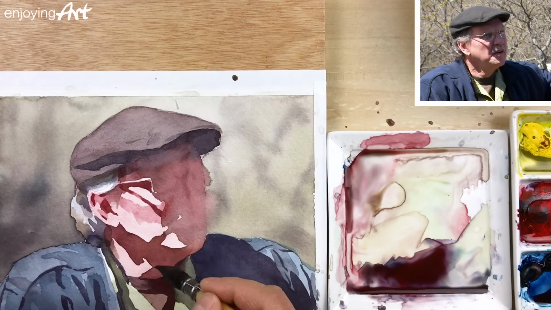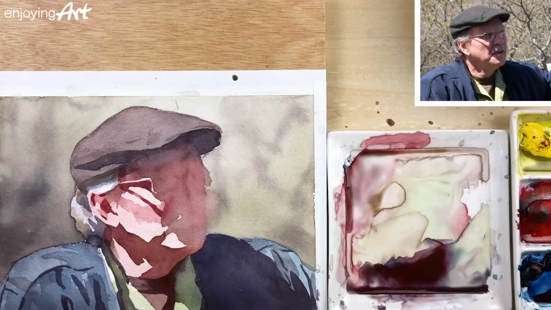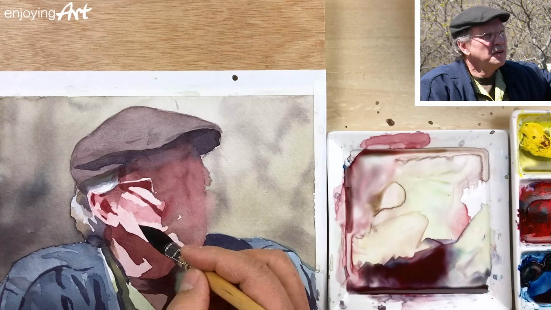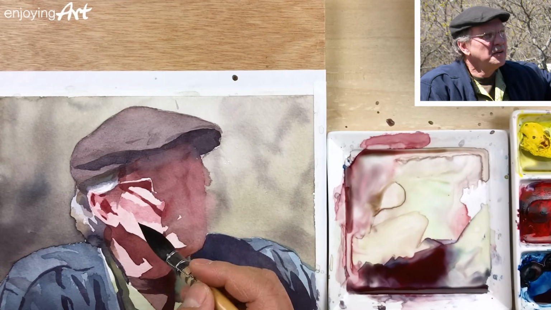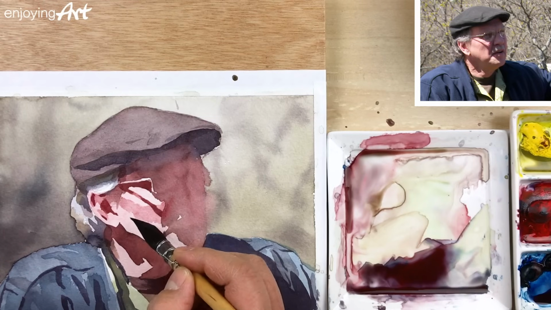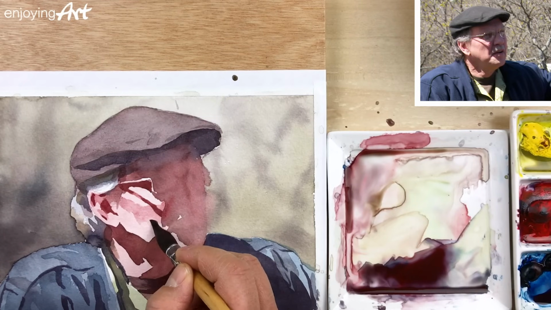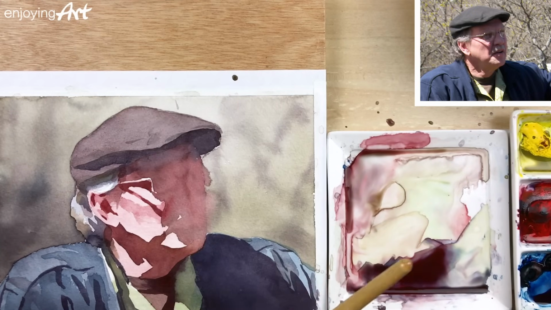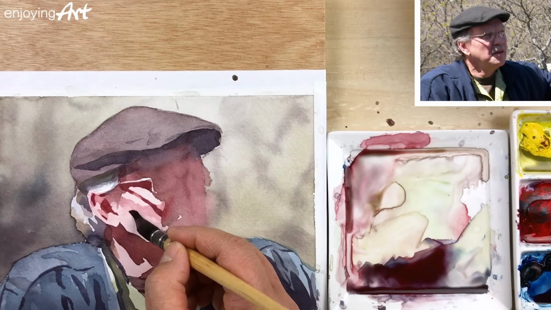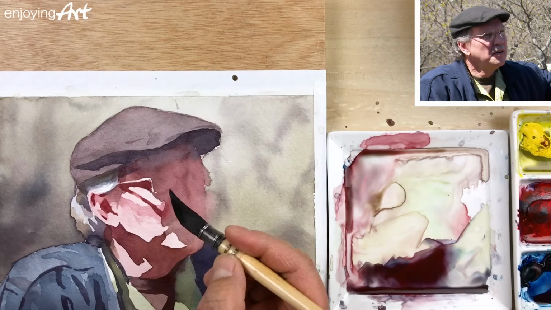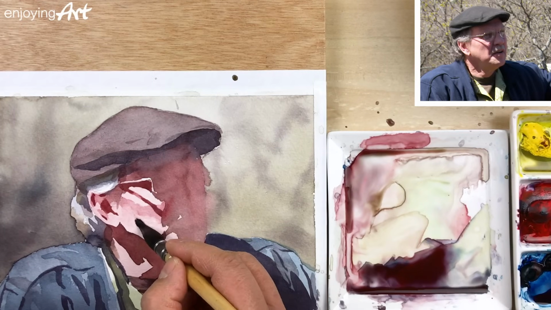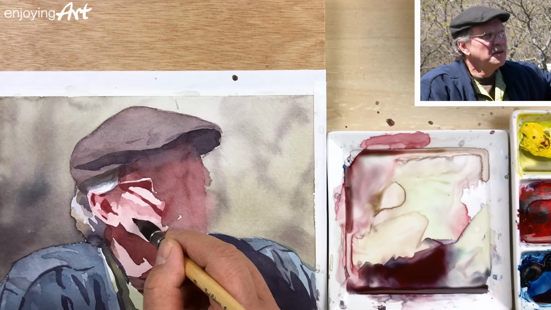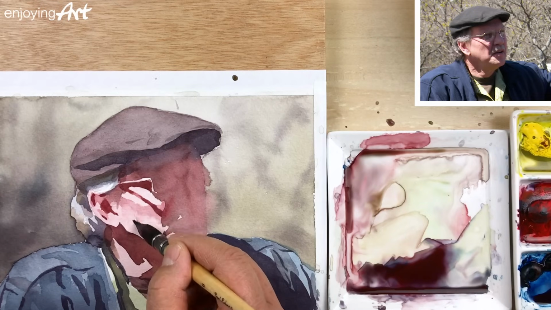Okay, now on the first, before I move away from here, I'm going to soften this. So just clean my brush, just the water to soften this. Yeah, nice. Sometimes you want the edge softer. Sometimes you even want it to be lost. Called lost the edge.